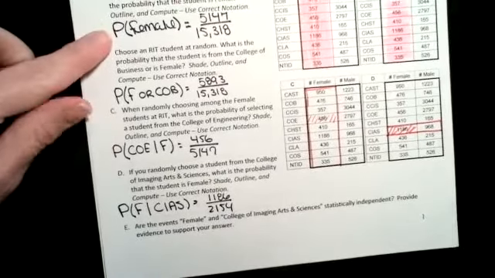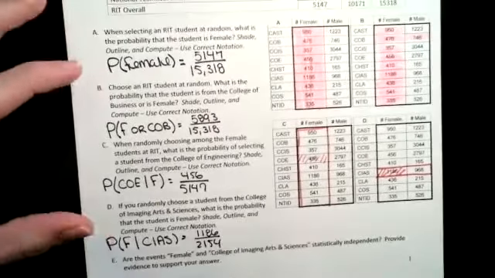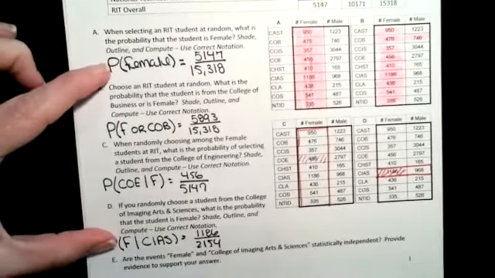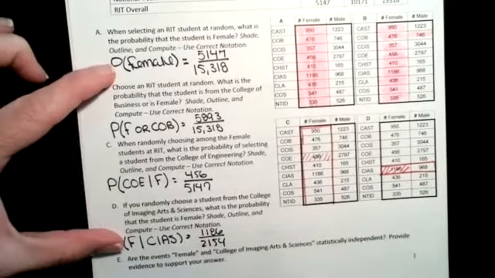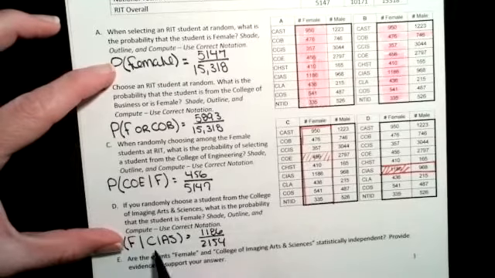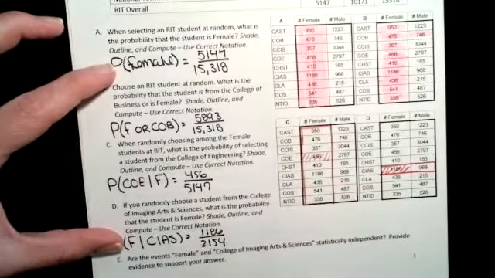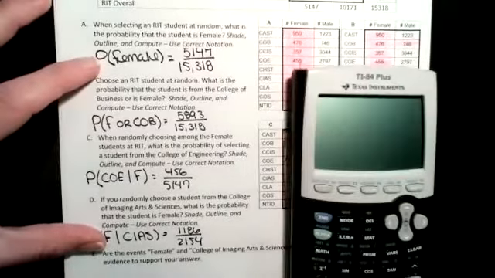So that was part A. And College of Imaging Arts and Sciences statistically independent. Okay, so what I'm looking at are these two. Are these two independent? So does putting this condition of College of Imaging Arts and Sciences on the female change the probability? If we don't know, we can just take our calculators and see if they're the same.